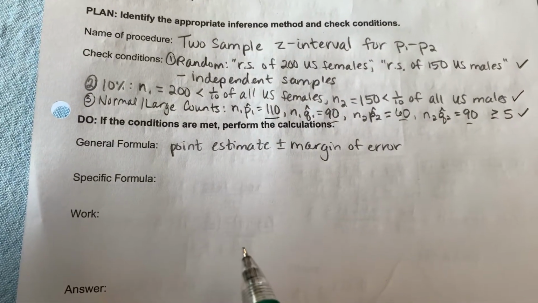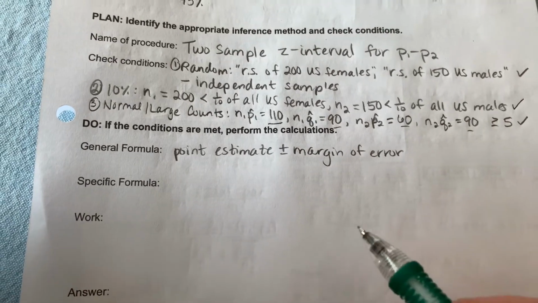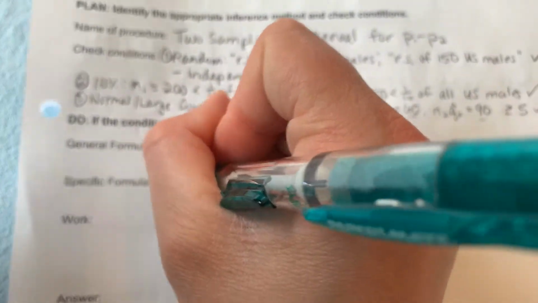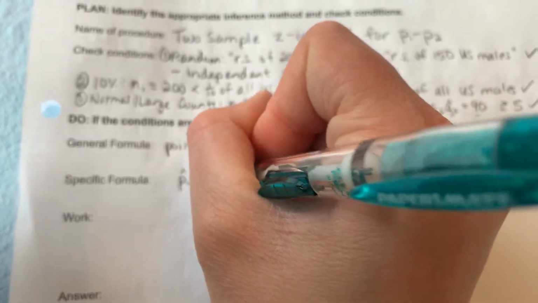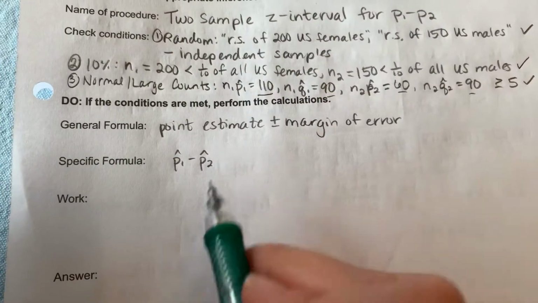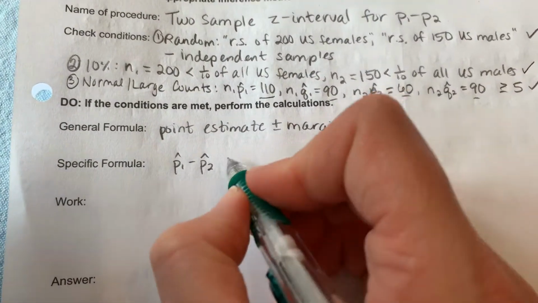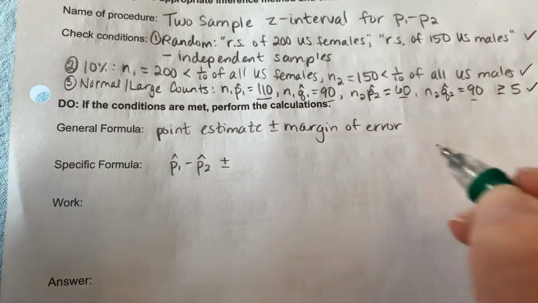So the point estimate is our statistic that we're using. In this case, it's P1 hat minus P2 hat. It makes sense that the difference between the sample proportions would be our point estimate. That's the information we have. And then we're going to add and subtract the margin of error.